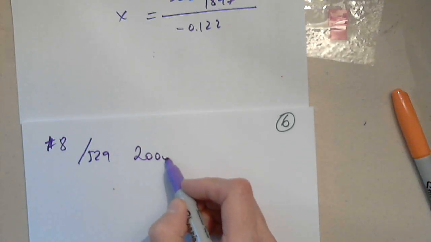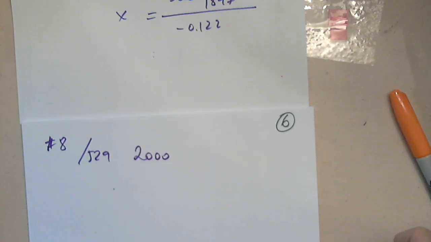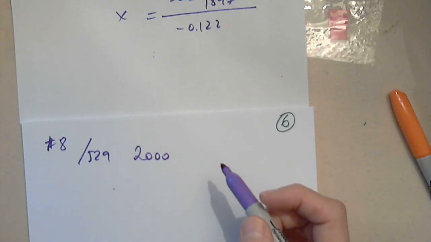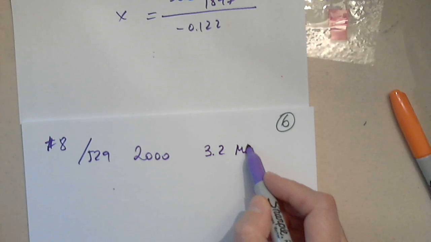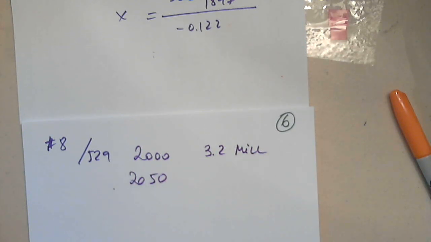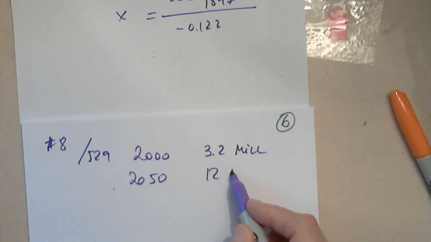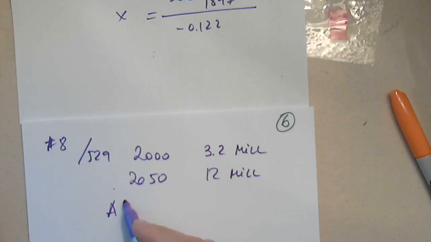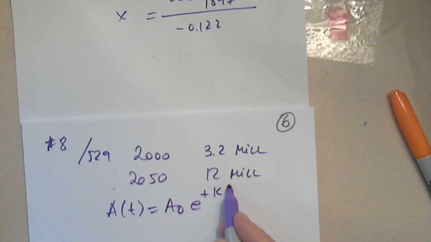We're told that in the year 2000, the population of the Palestinians in the West Bank, Gaza Strip, and East Jerusalem was approximately 3.2 million. By 2050, it is projected to grow to 12 million. Use the exponential growth model that will be given to you: A of t equals a0 e to positive kt, of course.